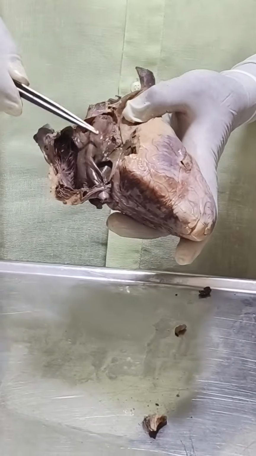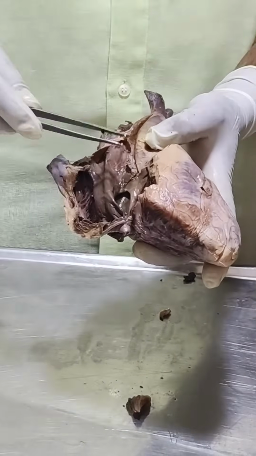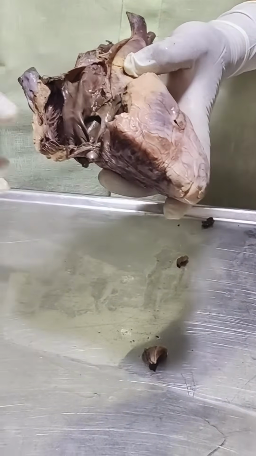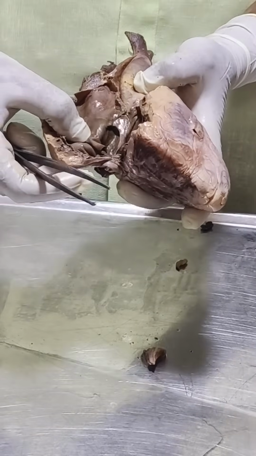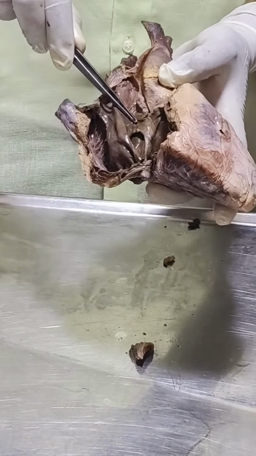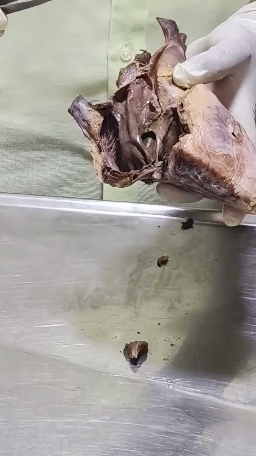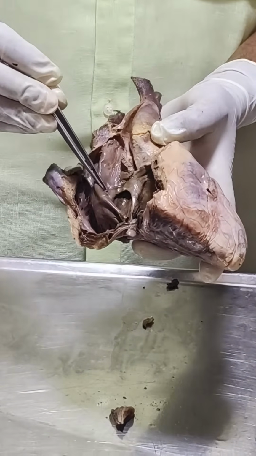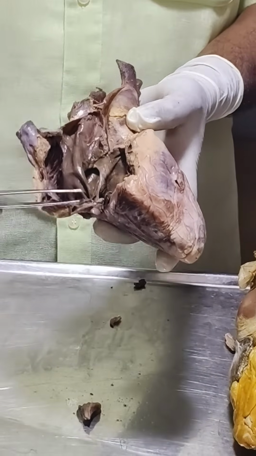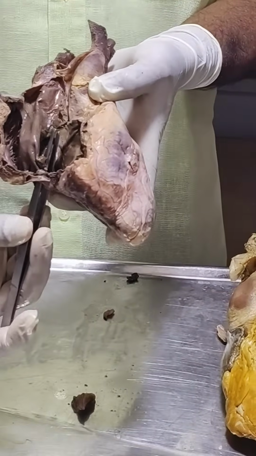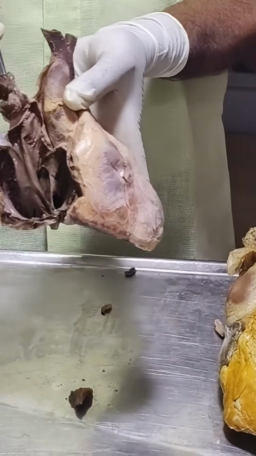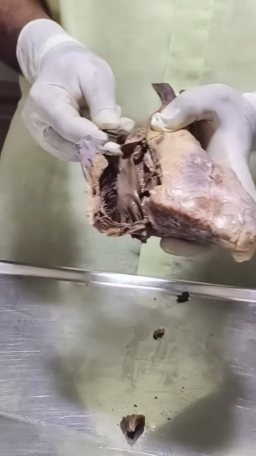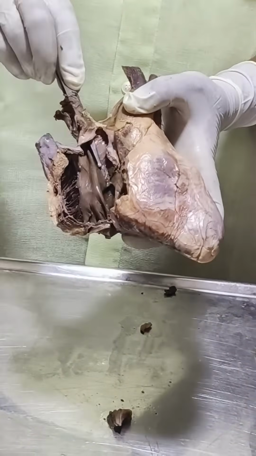Then going to the posterior smooth part. The posterior smooth part has the opening of the superior vena cava and inferior vena cava, and small openings we call venae cordis minimae, small veins opening here. Here the inferior vena cava arises, and here we come across the superior vena cava. We also have the coronary sinus, a small opening here.